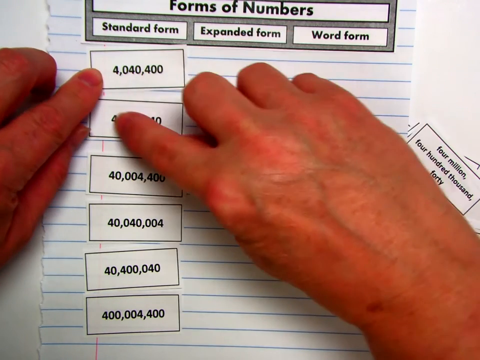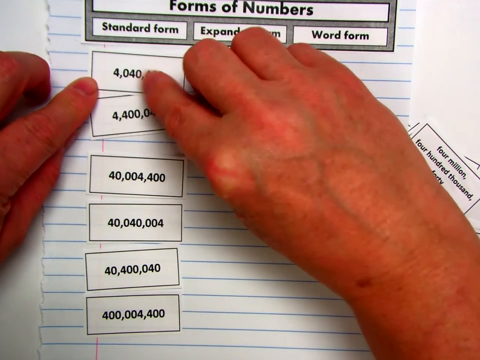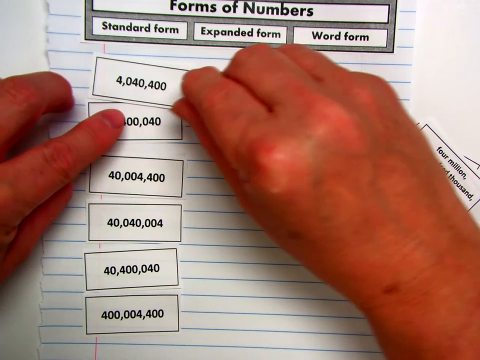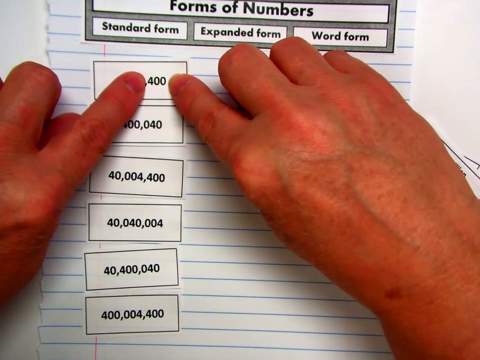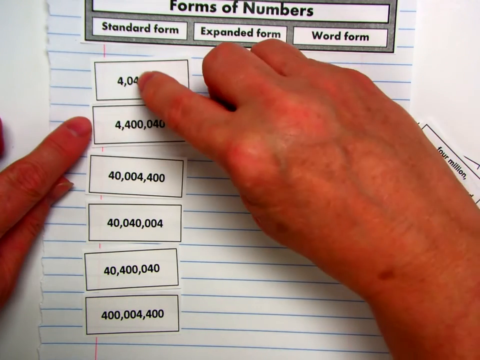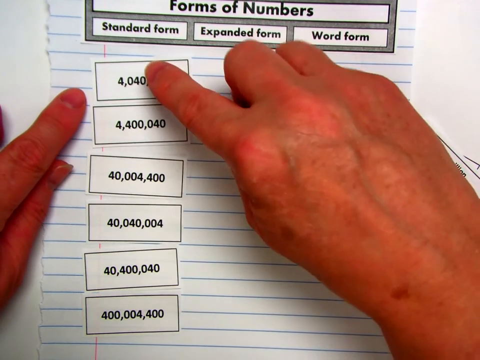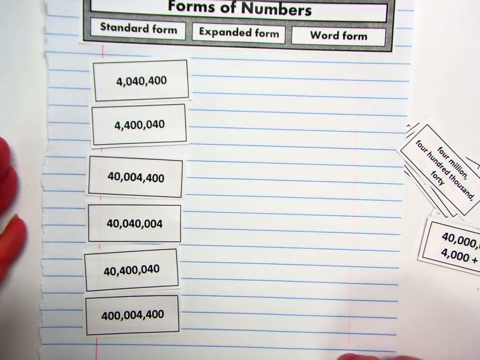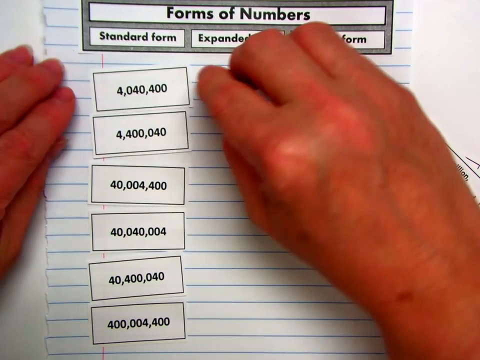If 2 of these matched, for instance, if this said 4,040,000 and this said 4,040,000, then I would need to go to the ones period to compare the numbers to see which one is bigger. But I don't have that in any of these. So 1, 2, 3, 4, 5, 6. These are my 6 for standard form, and they are all in order.